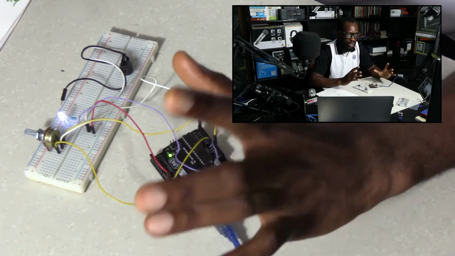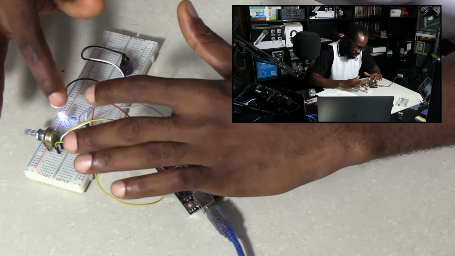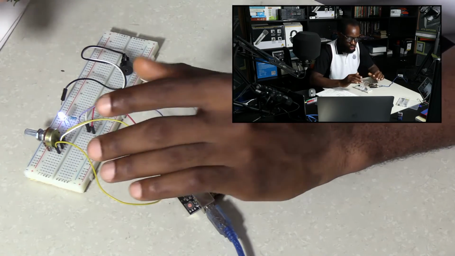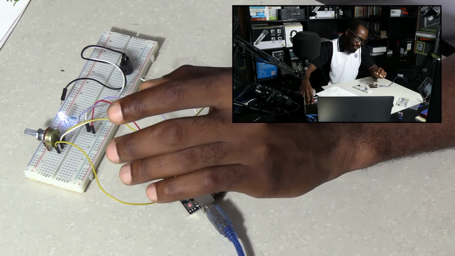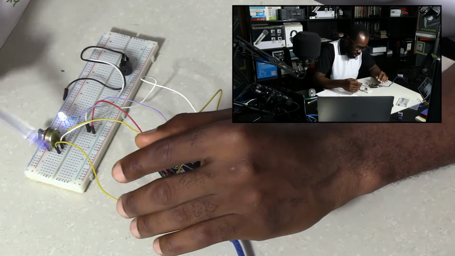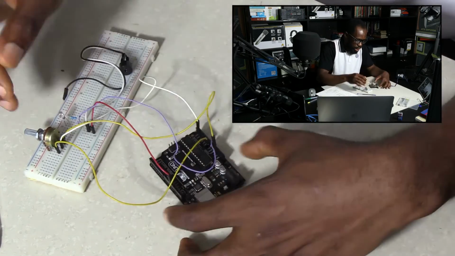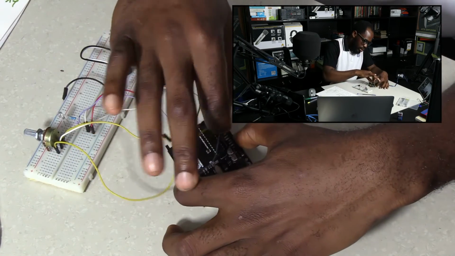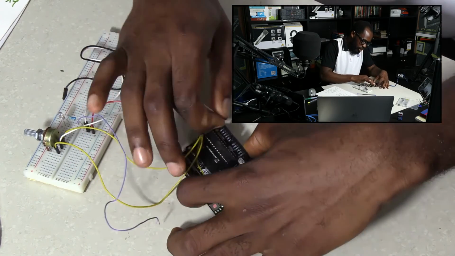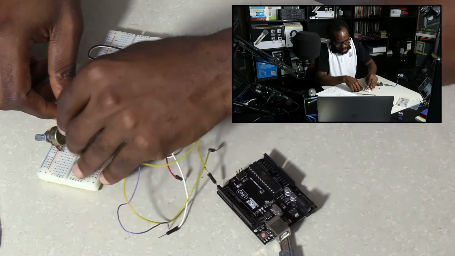This is how we can achieve this dimmable LED with Arduino, with one LED, one resistor, one variable resistor, your buzzer, and the rest of them. Let's disconnect it and see how we got to this arrangement, and put everything back again.